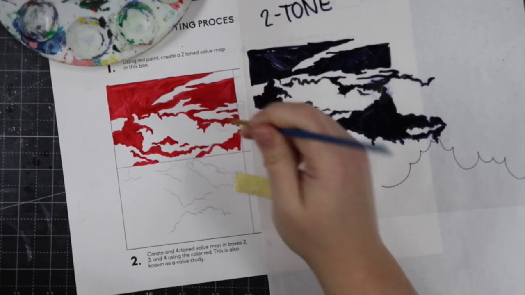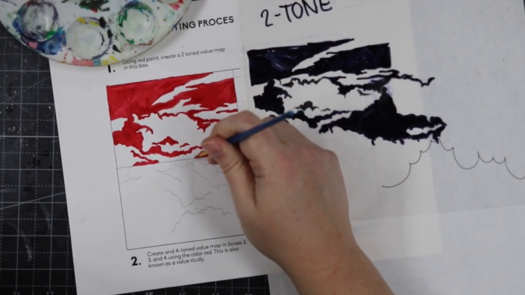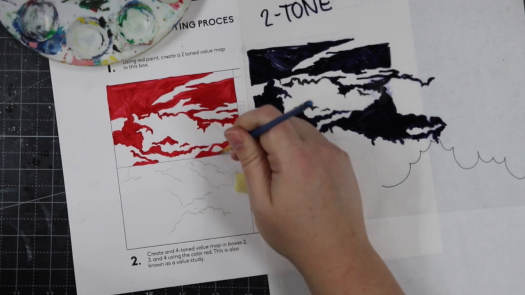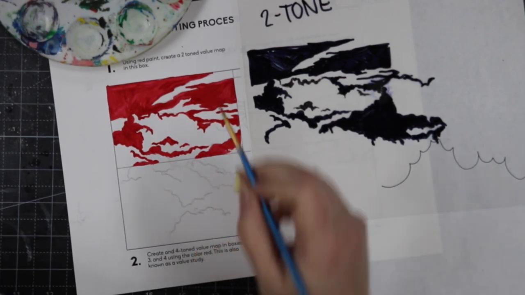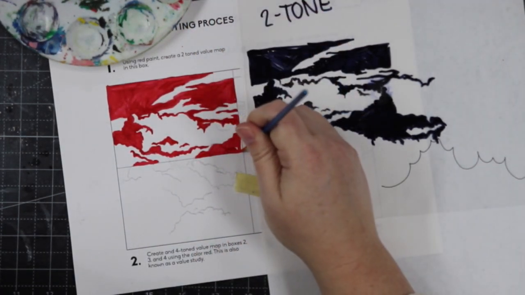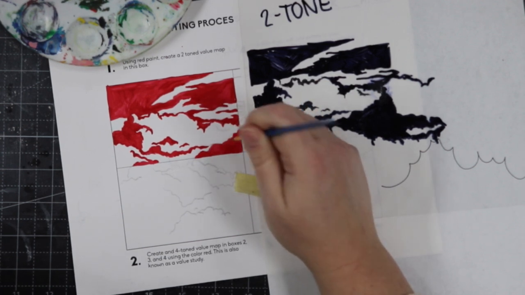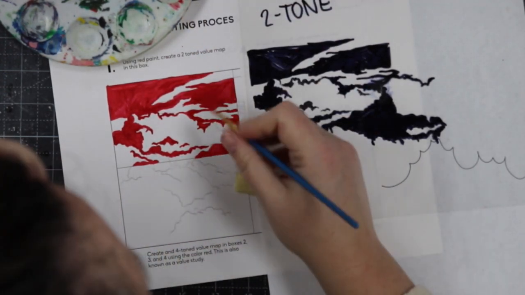Okay, so double check your image and make sure that the lines have all been taken care of. I can still see in mine one, two, three areas that were from my graphite paper. If I have graphite paper showing, I either need to cover it up with white paint or figure out how to make it into a shape.